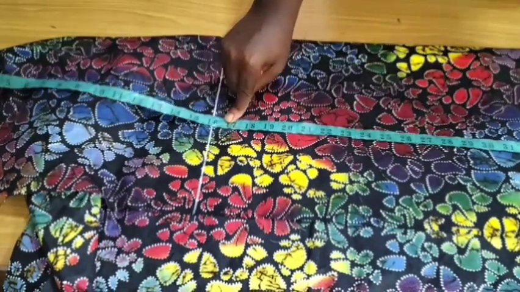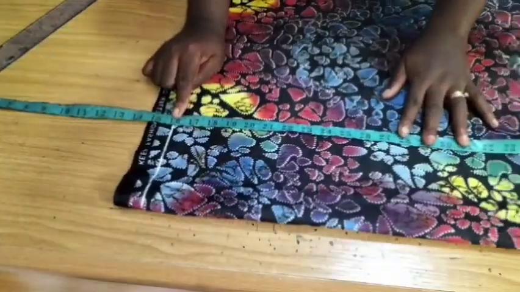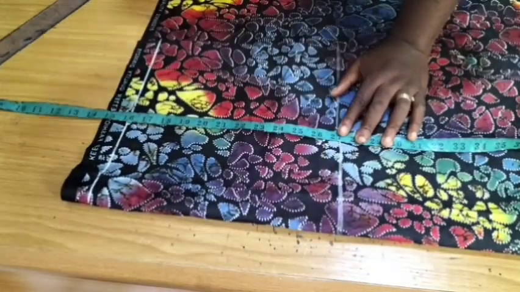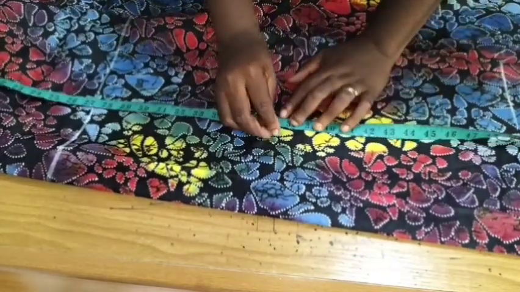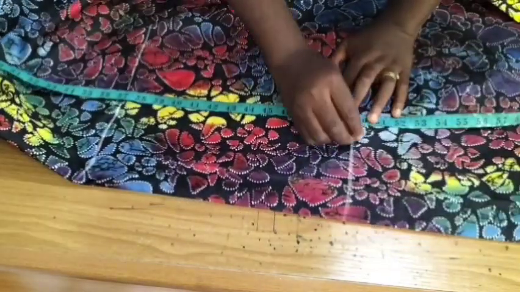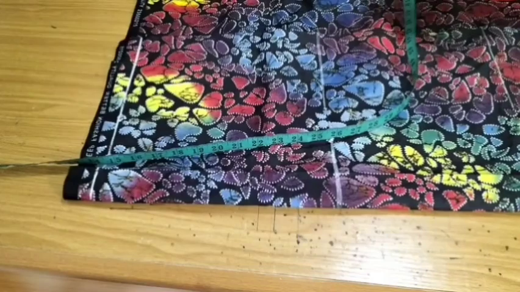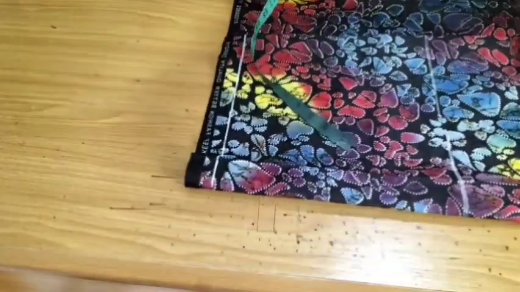So my waistline is 17. I'll place my tape on the waistline. Mark your hip line. Mark 4 inches above your knee line. Then mark the full length of your gown. So your desired full length.